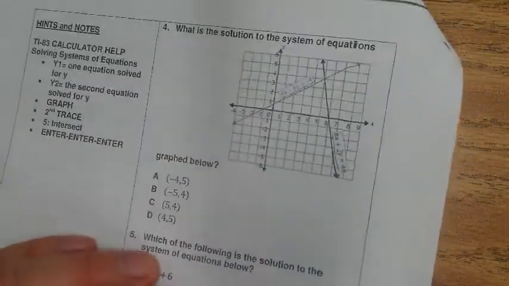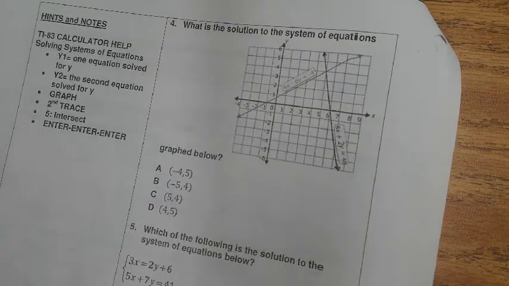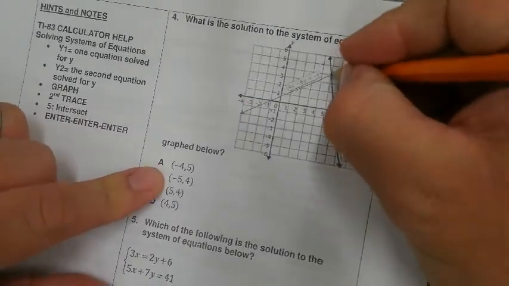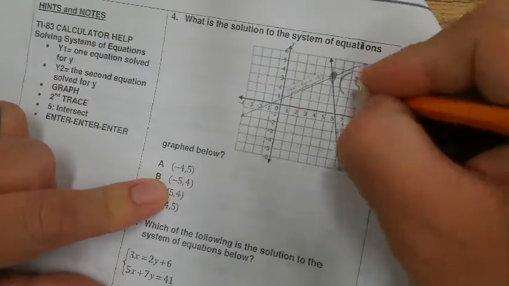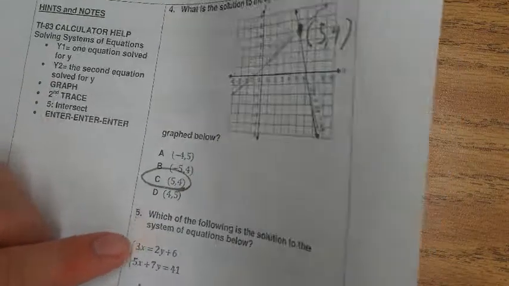All right, and then page 20. Number 4, like I said, this is the type of question I would love to see on the SOL. Every single question would be like this, because the solution is just wherever the two lines intersect. They intersect right here. So that is the point (5, 4). So it would be C. That's all you had to do for that one.